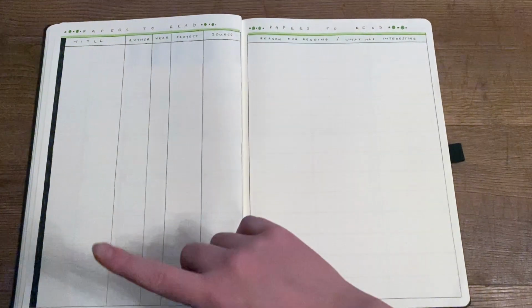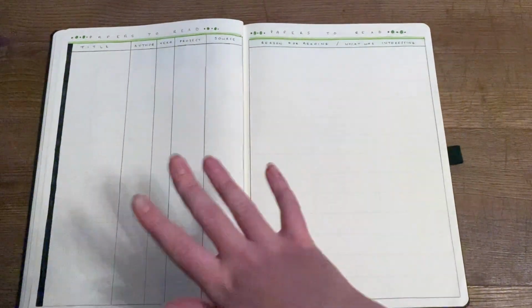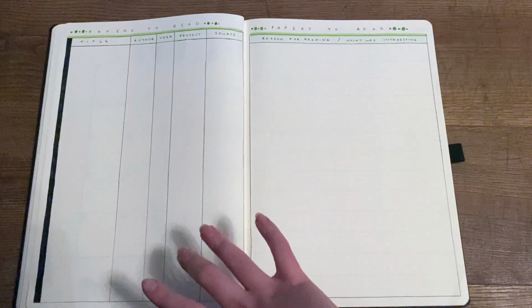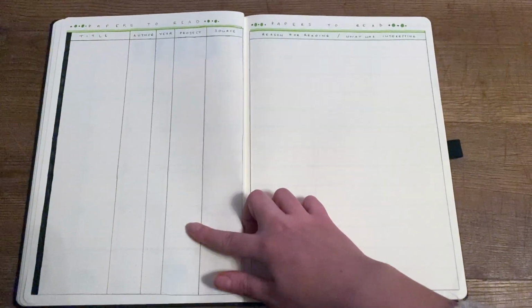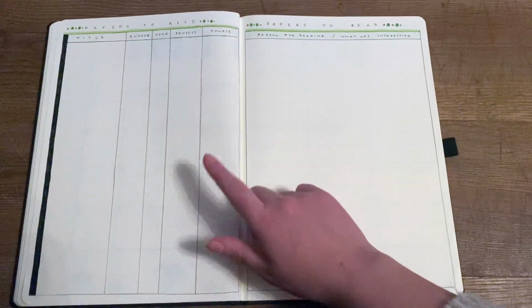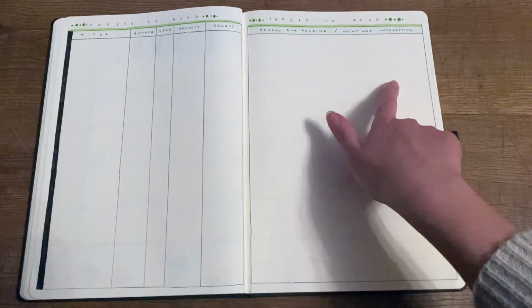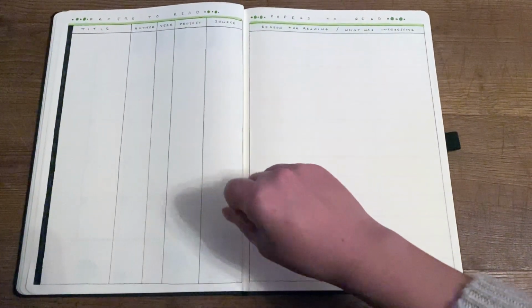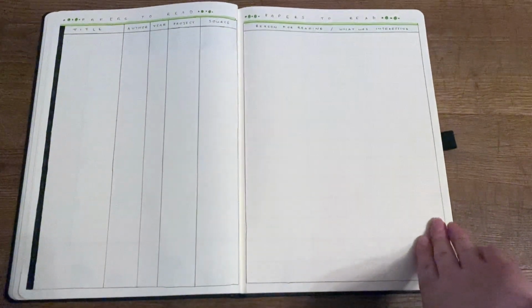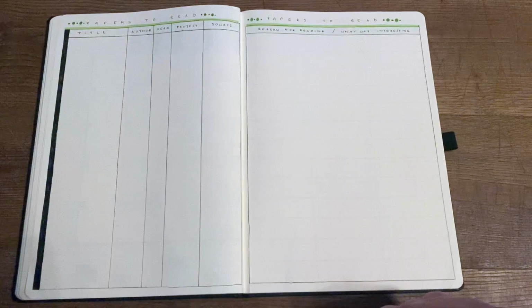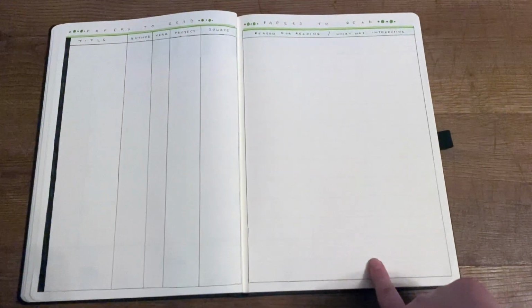So I've got the title, author, year, whichever project or whichever part of my literature review it would be relevant to, or if I'm doing any side projects, I could mention them there, and where I found it. And then over here I have the reason for reading, or what was sort of interesting about it, what made me want to read it, or what I thought would be beneficial to me from it. So this spread I do think is very good.